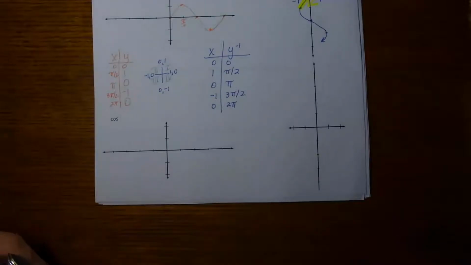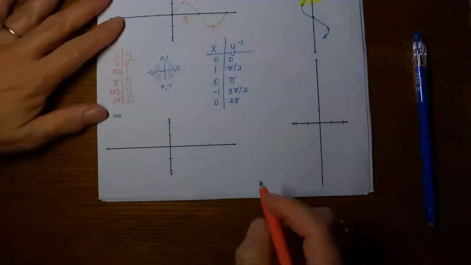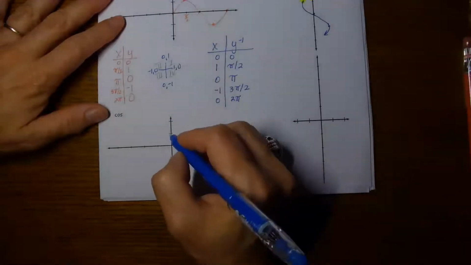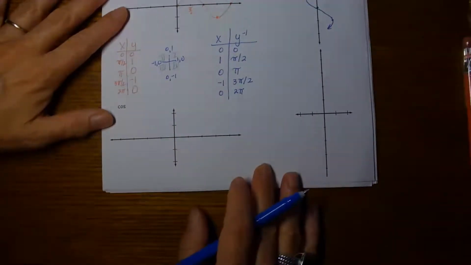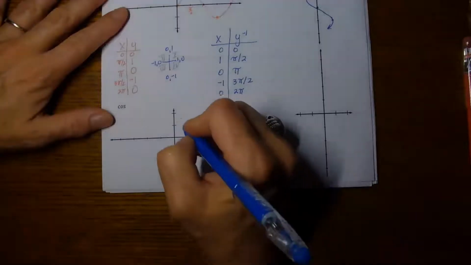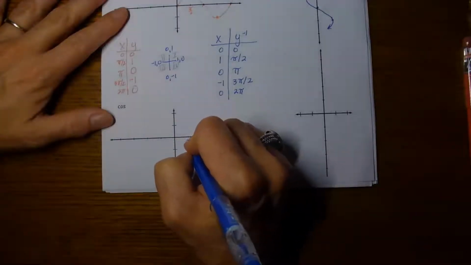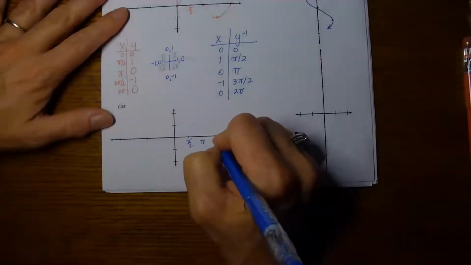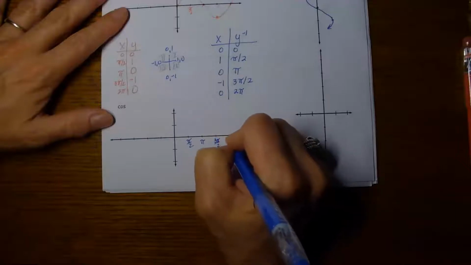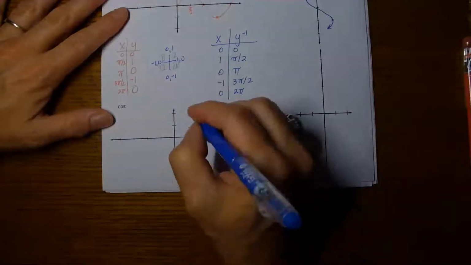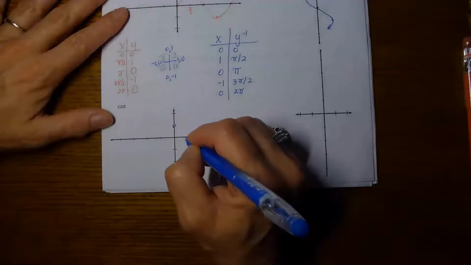And I'll explain that in a minute. We'll practice them. Let's look at cosine. What is the starting point for cosine? Well, we got pi over 2, pi, 3 pi over 2, 2 pi. So cosine starts up at 1 and then goes where?